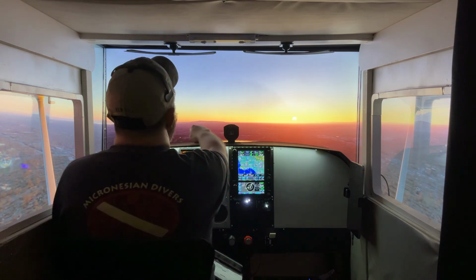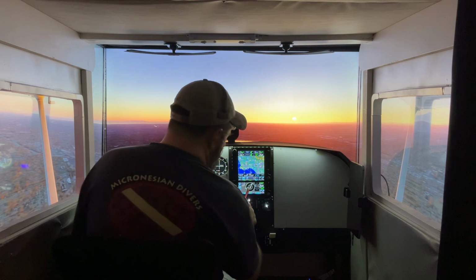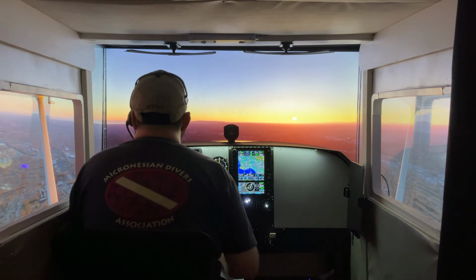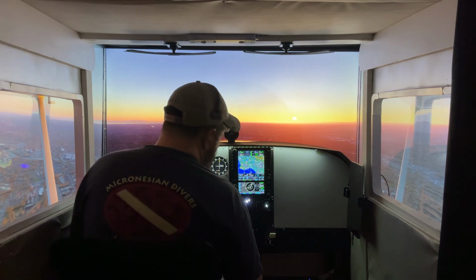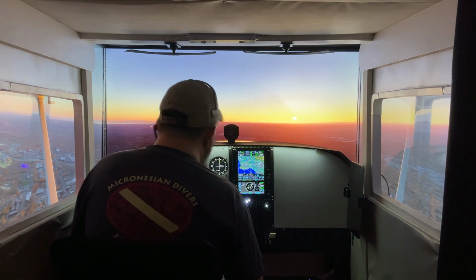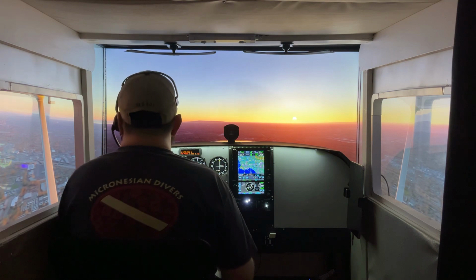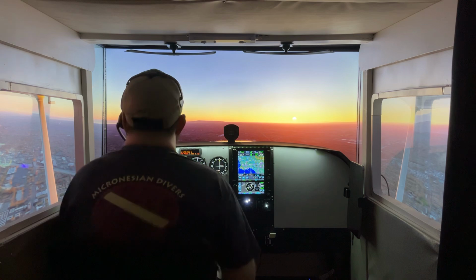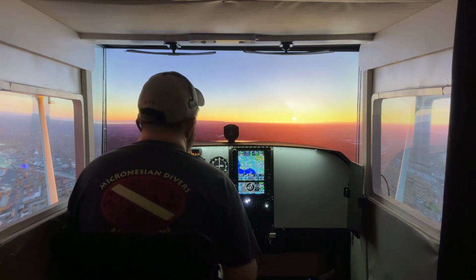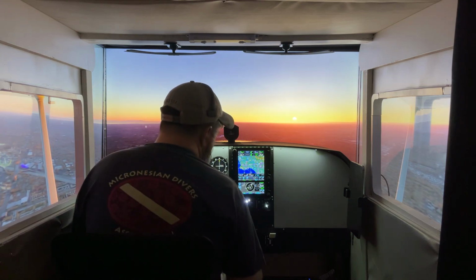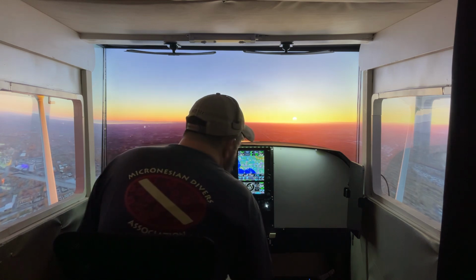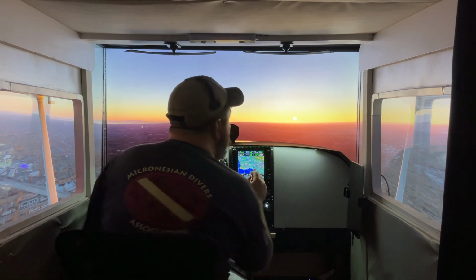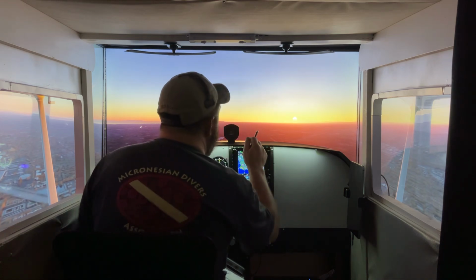Yep, there he is. Kind of see him right there. You can see him right here as well. Right there. That actually might be KSLI coming up on the left. There's another runway coming up on the right as well.